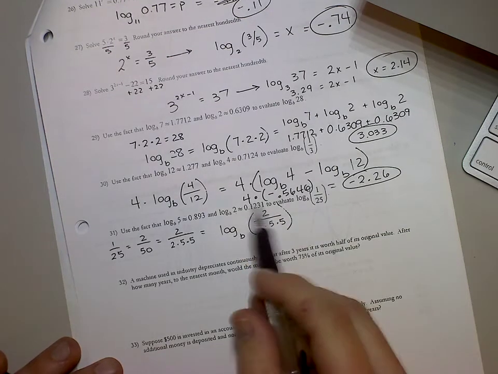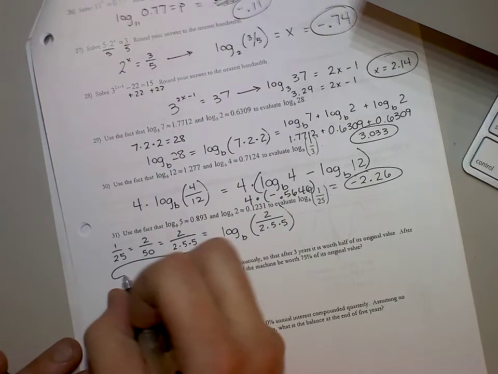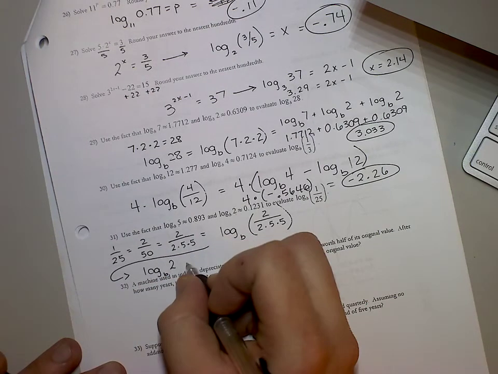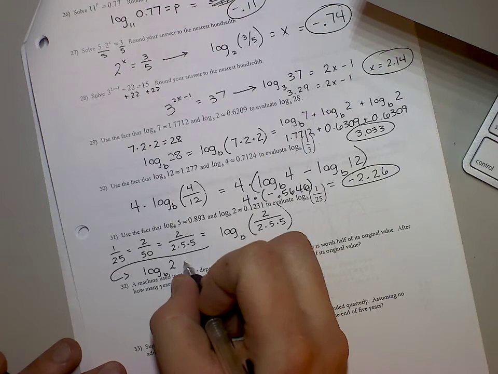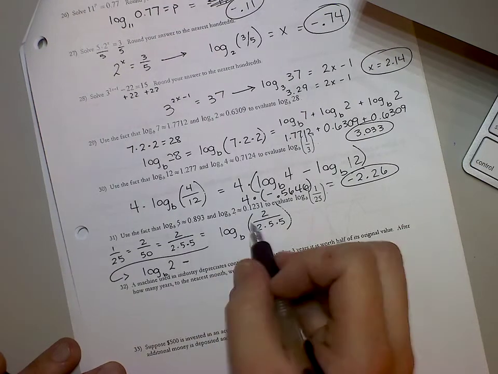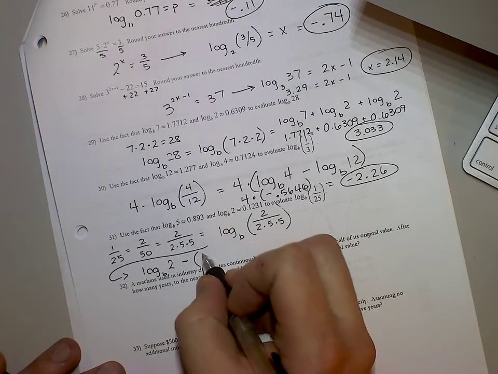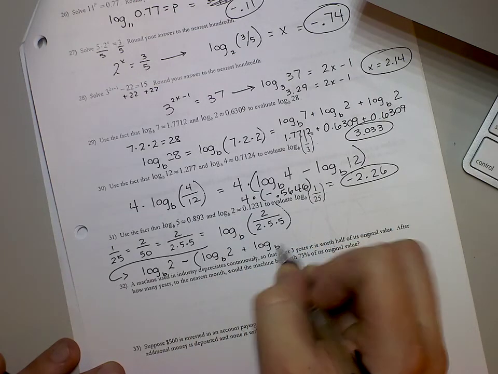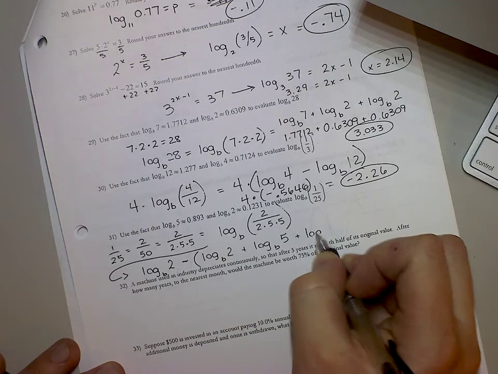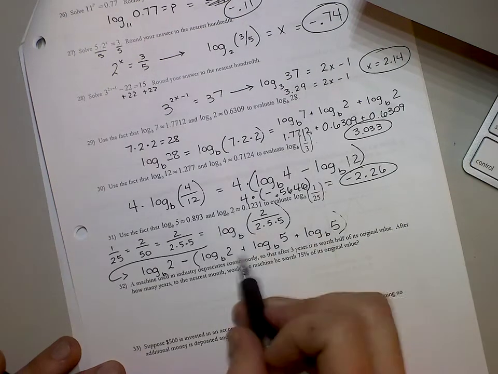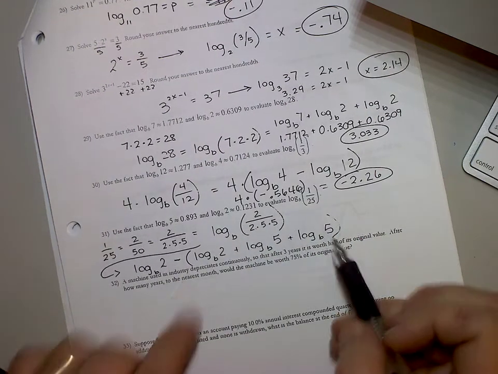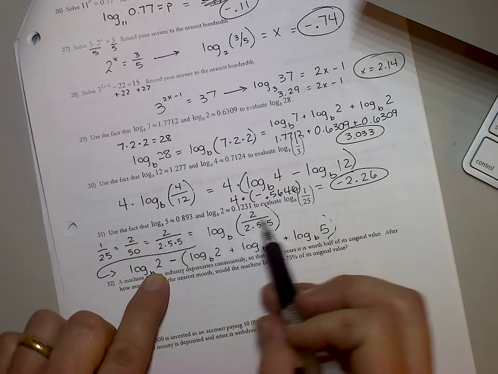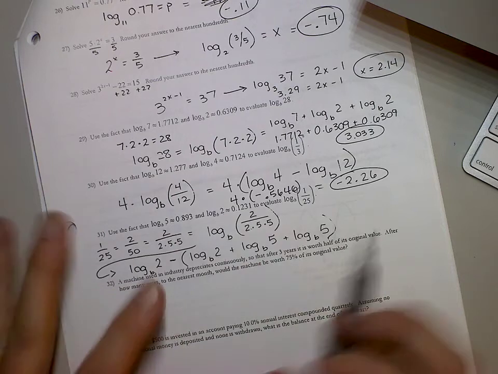And now we're going to separate that into separate logarithms. So I'm going to come around here and say this is log base b of 2 minus, because I'm dividing all of these, in parentheses, log base b of 2 plus log base b of 5 plus log base b of 5. And the reason that I added these is because they're being multiplied in the bottom. The reason I put this in parentheses is that this 2 is dividing everything by it. So this is what we need to do.